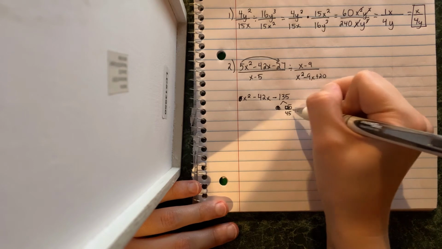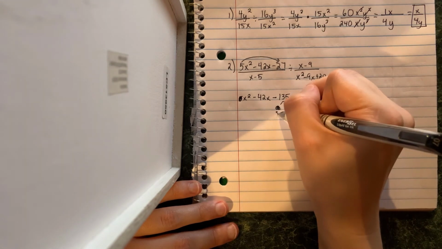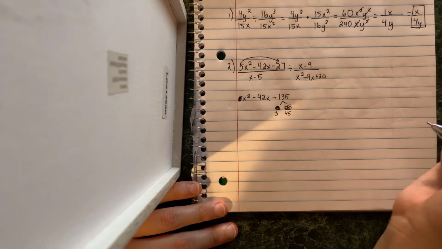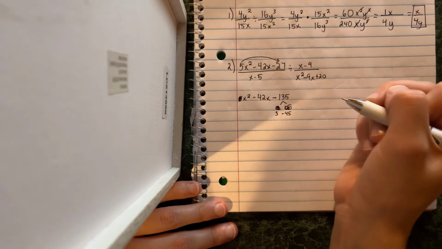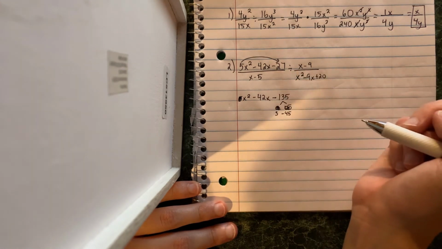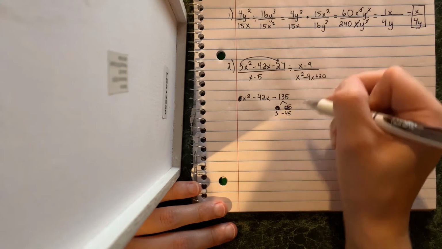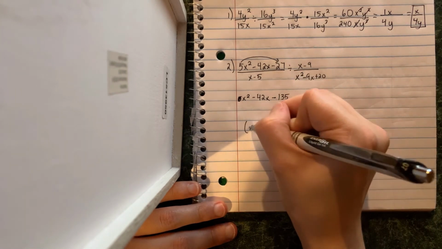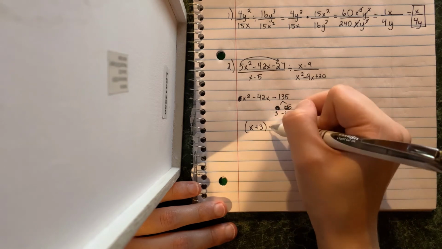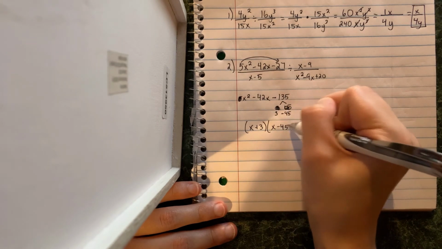Okay, so we're going to use 45 and 3. So that's the one. So we'd have negative 45 plus 3 would be negative 42. So remember, we write it as x plus 3 times x minus 45.